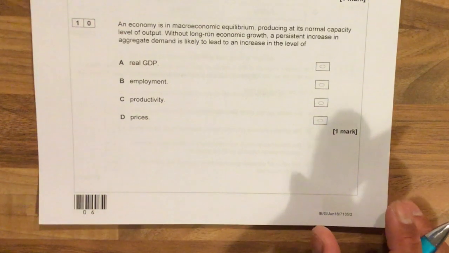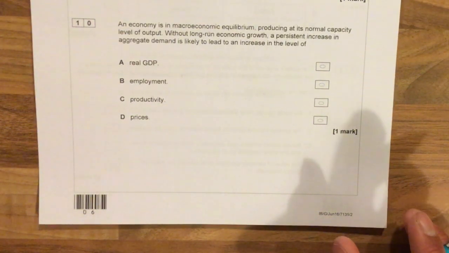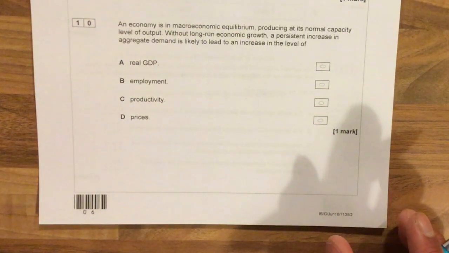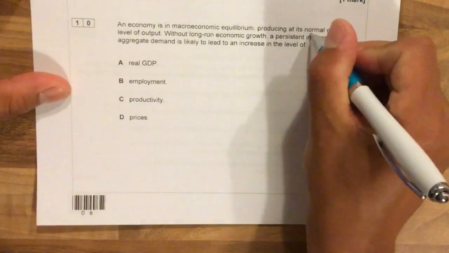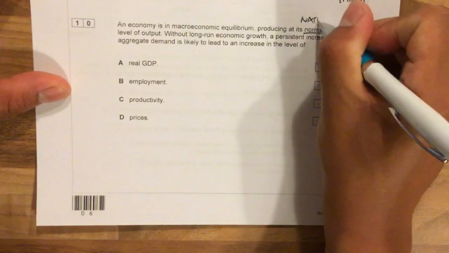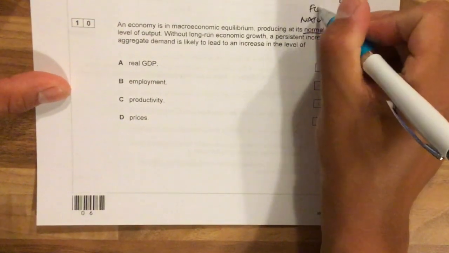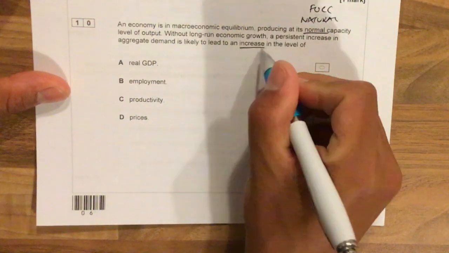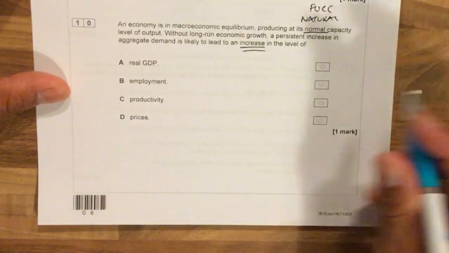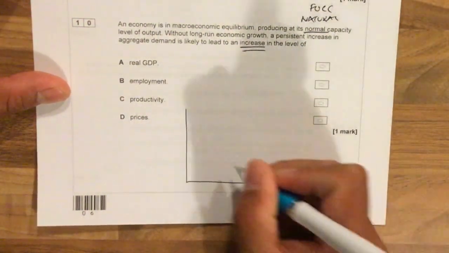So an economy is in macroeconomic equilibrium, producing at its normal capacity level of output. Normal is the same as natural, is the same as full. With long-run economic growth, a persistent increase in aggregate demand is likely to lead to an increase in the level of R. Okay, you can answer this with a diagram.